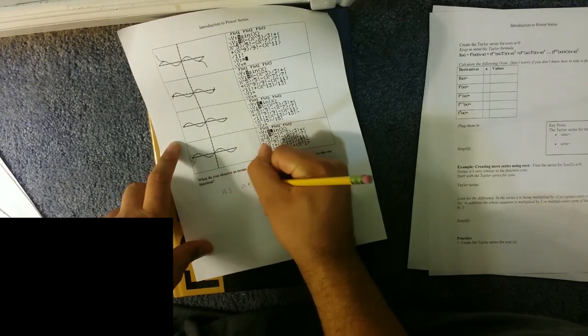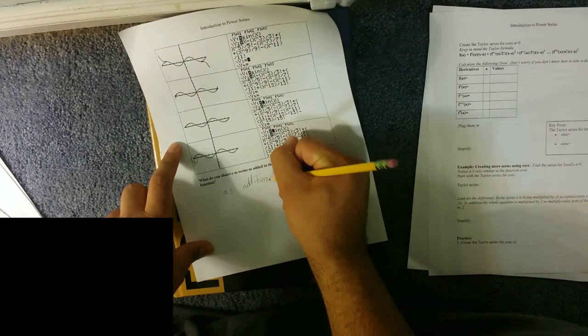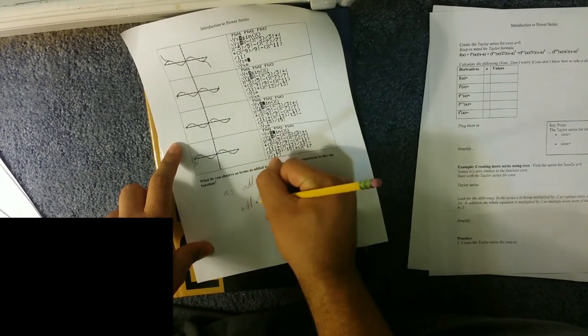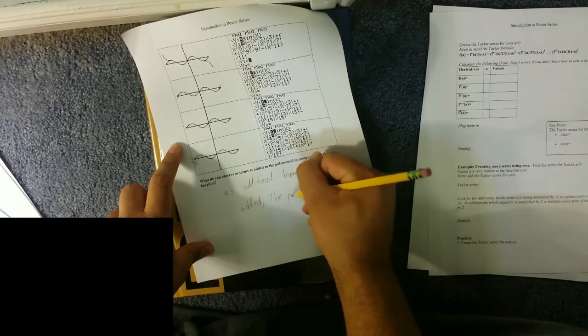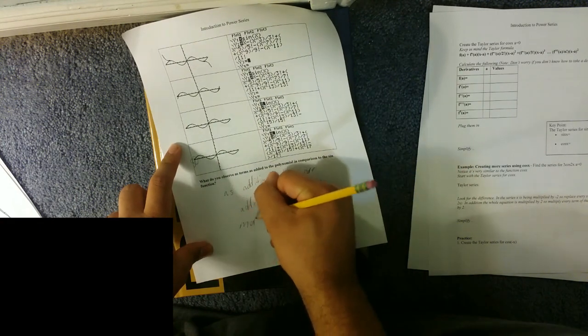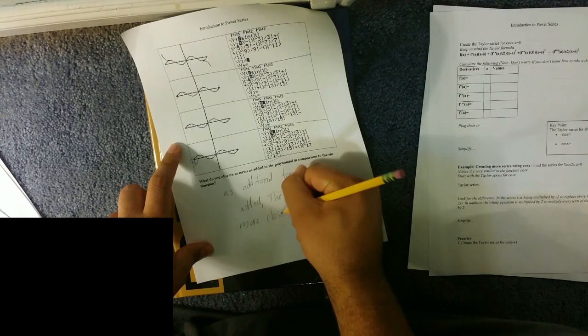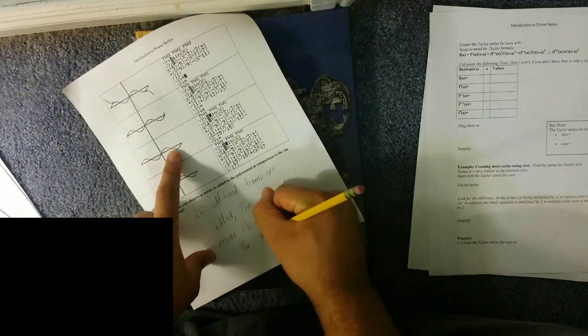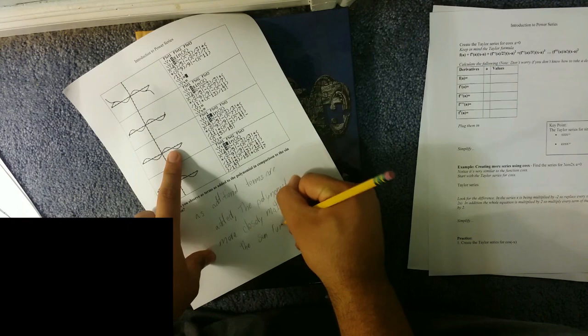Well, there's one determination that we can come to: as additional terms are added, the polynomial more closely matches the sine function. All right. So now we're going on to the next page.